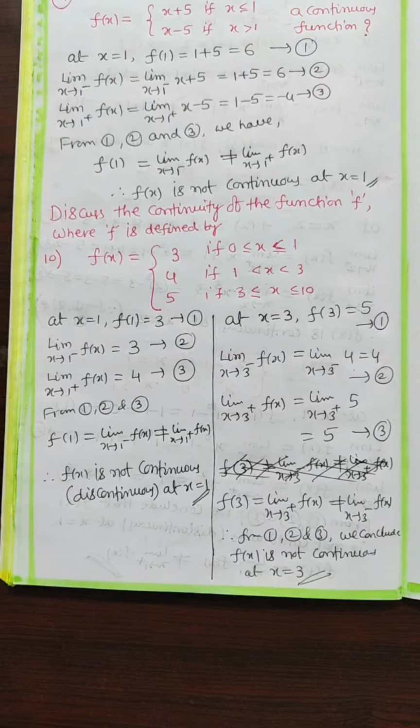Similarly, question number 11, 0 we can, 1 also we can. We need to verify. 12th also, at 1 and minus 1 we need to verify.